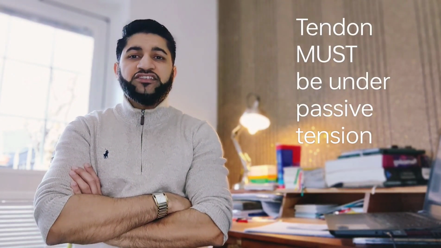Important things to note are that in order to actually elicit a deep tendon reflex, it's imperative that the tendon that we are striking, the patellar tendon, is actually under tension, except this tension has to be passive. So for example, when we look at the knee, we are about to strike the patellar tendon, which sits between the inferior aspect of the patella and the tibial tuberosity.